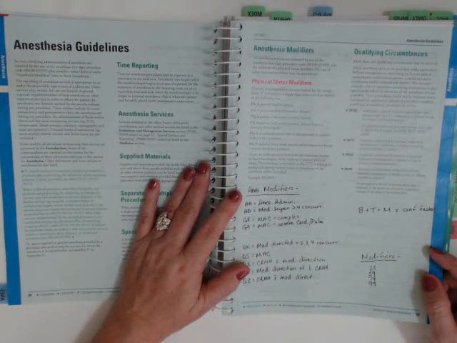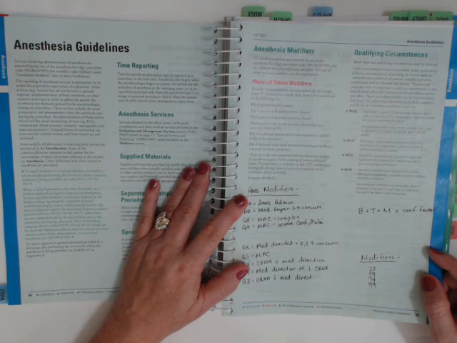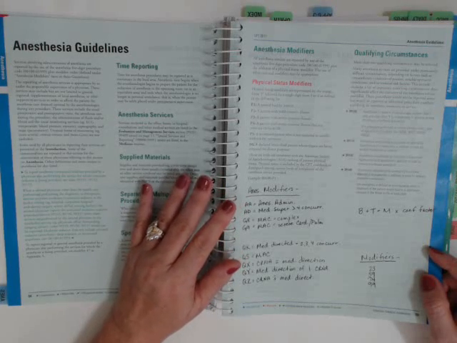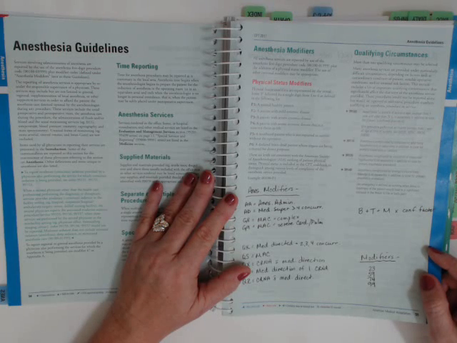When would you code these? We know that every major procedure and most every minor procedure have anesthesia attached to them. So you only code these anesthesia codes when you, as the coder, are responsible for the reimbursement of the anesthesiologist or nurse anesthetist.